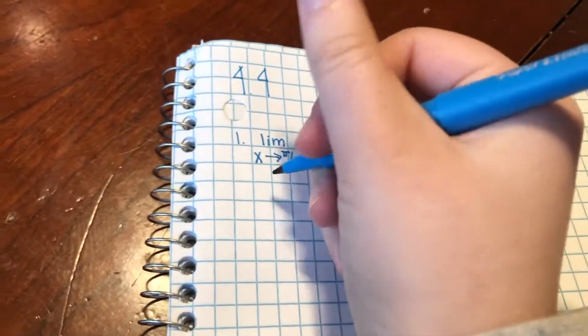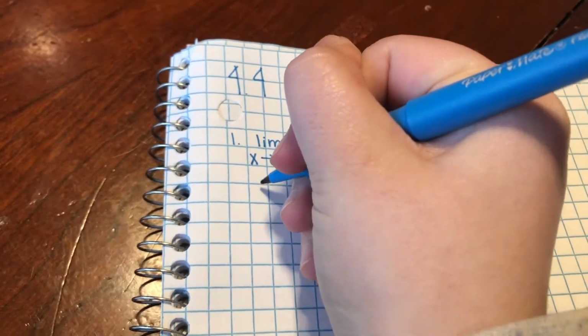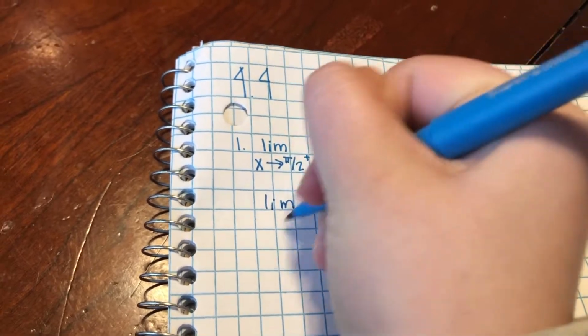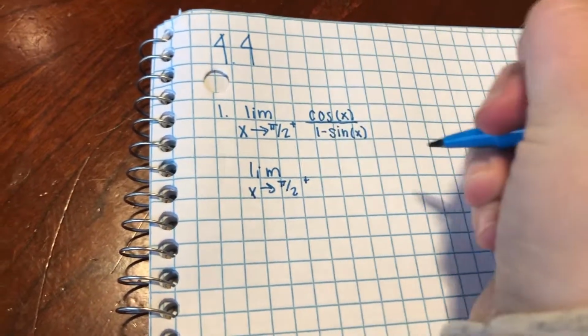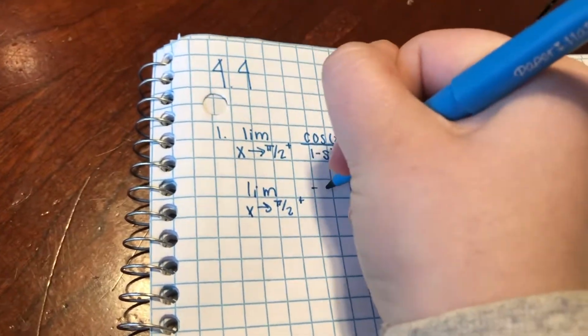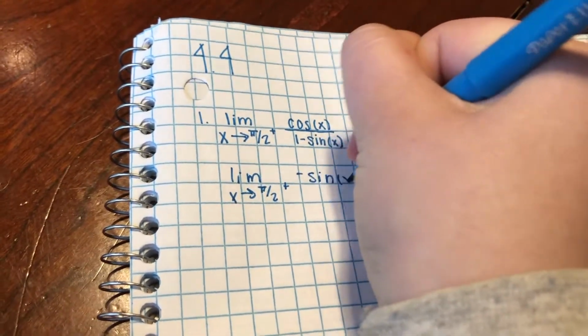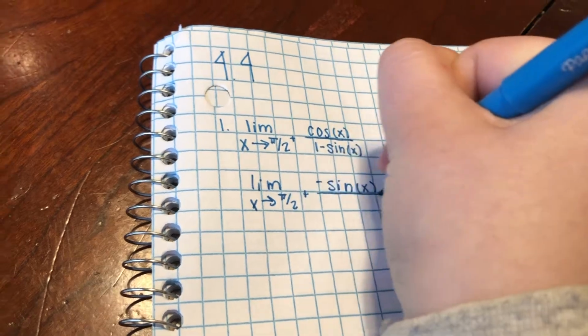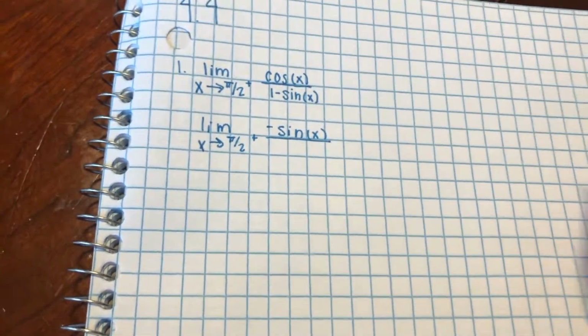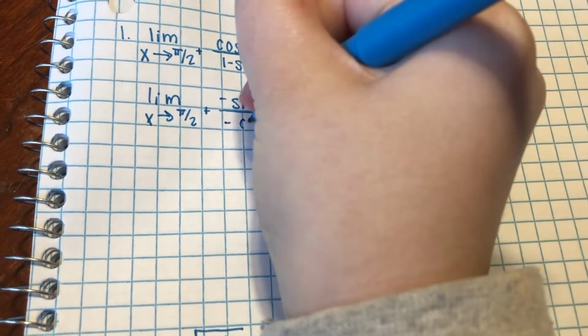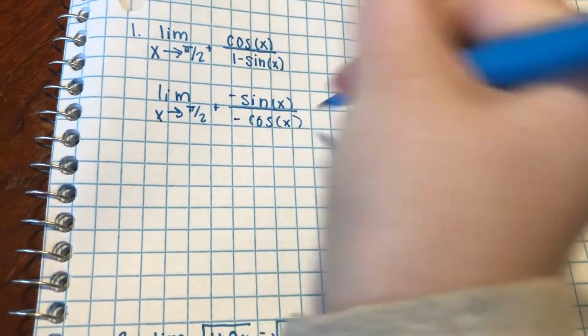So we take the derivative, and we have the limit as x approaches pi over 2 from the right of negative sine of x all over the derivative of 1 minus sine of x, which is negative cosine x.